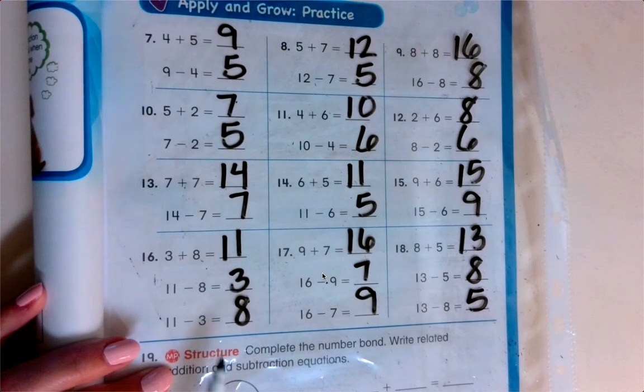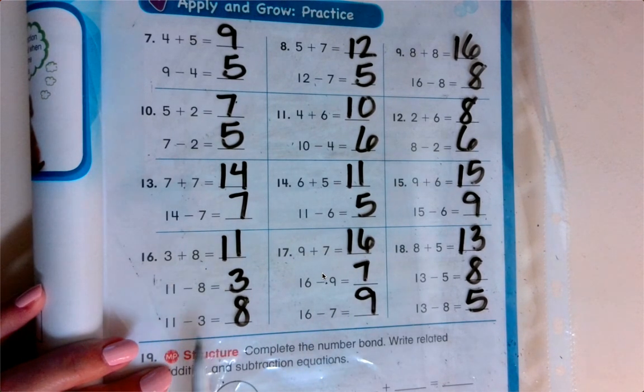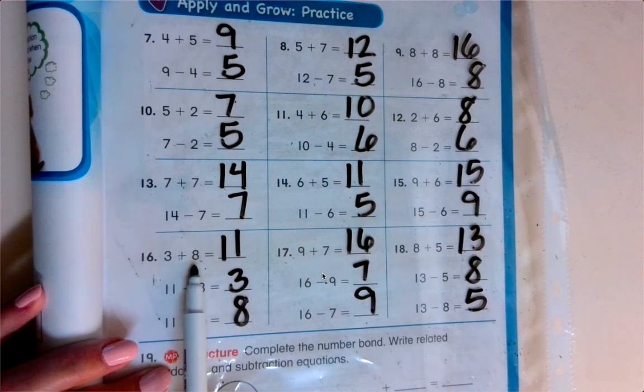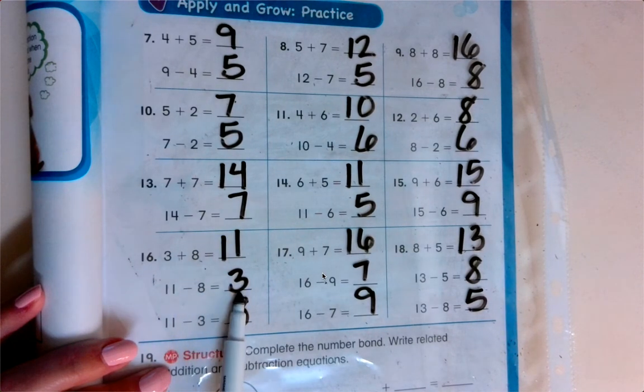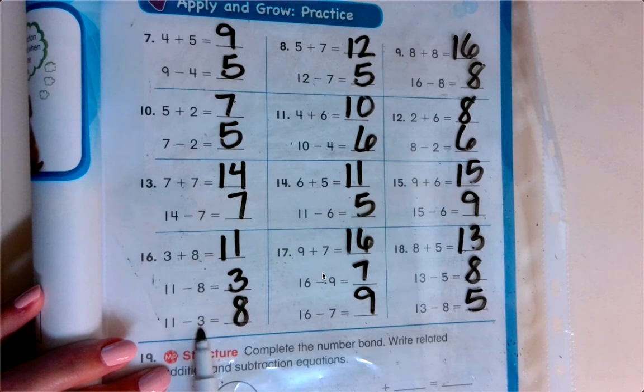Okay, these bottom ones, maybe you noticed, there's always going to be 3 ways to do them: 3, 8, 11. So there's always going to be 3 different ways that you can write these.